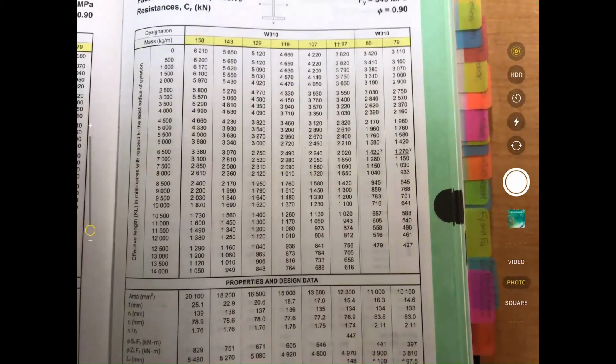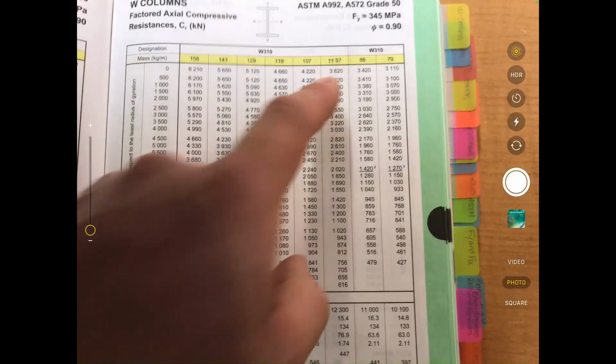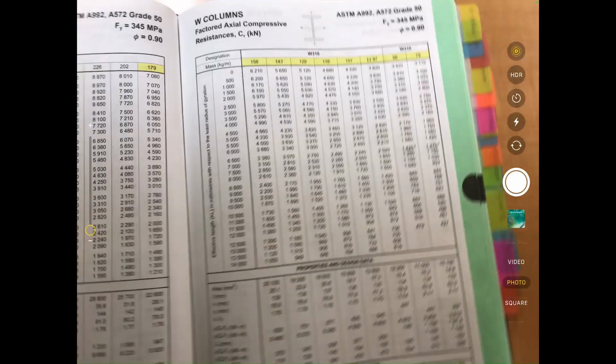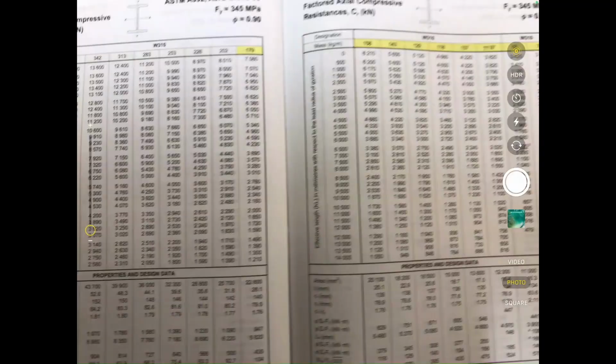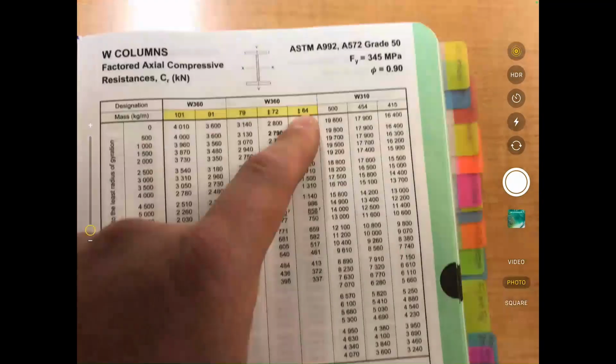Less steel, and I can have a slightly more conservative strength in there, right? It's bigger, but it's also lighter. That's going to make me feel a little bit better. I'm being economical, green, and I can sleep a little bit better at night because it's stronger than the other ones. But there might be a W360 that's better.